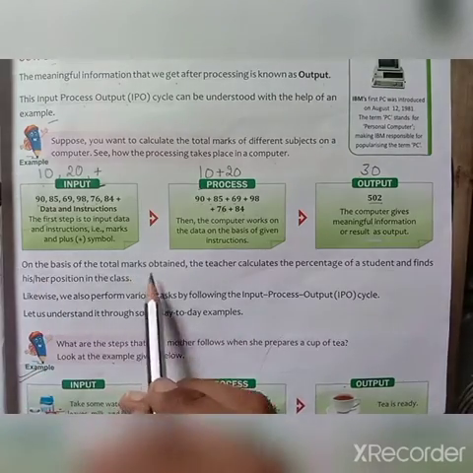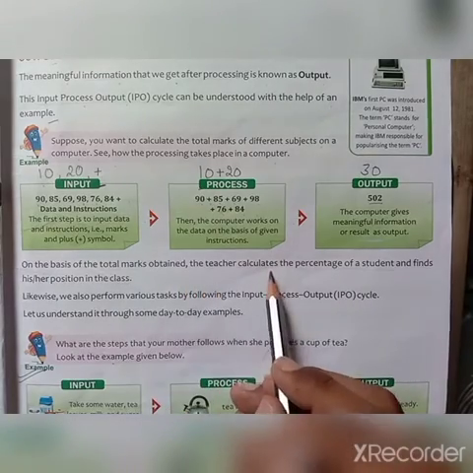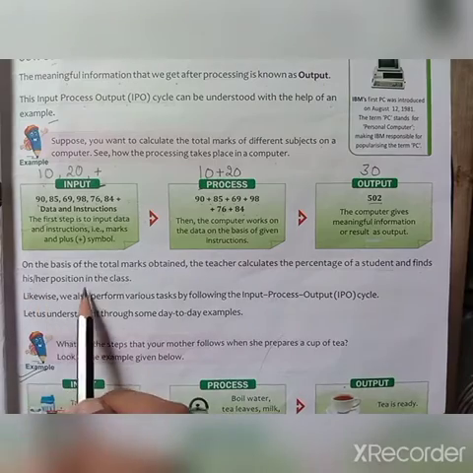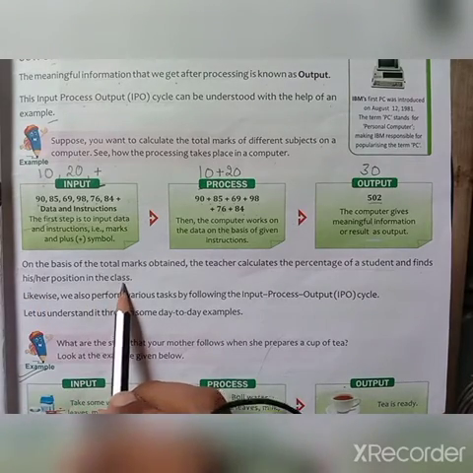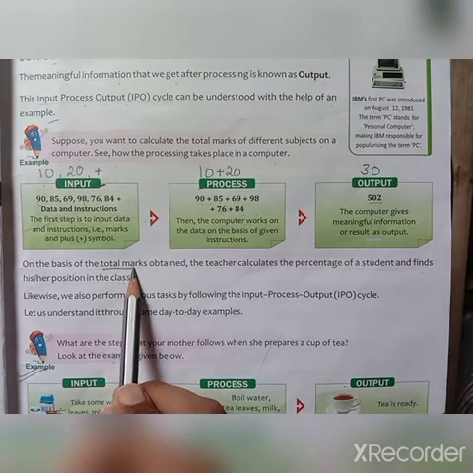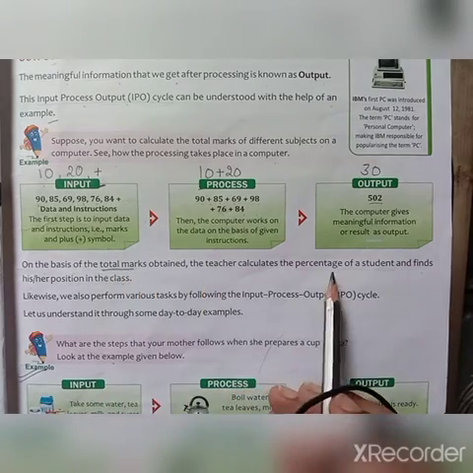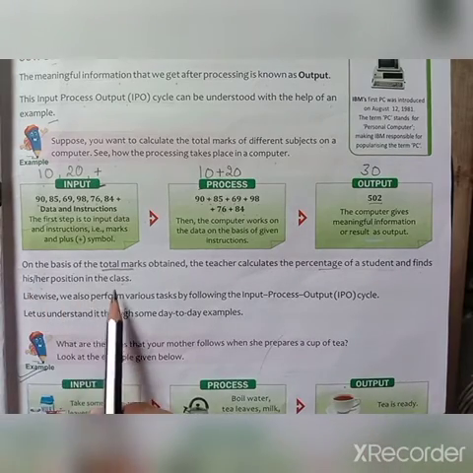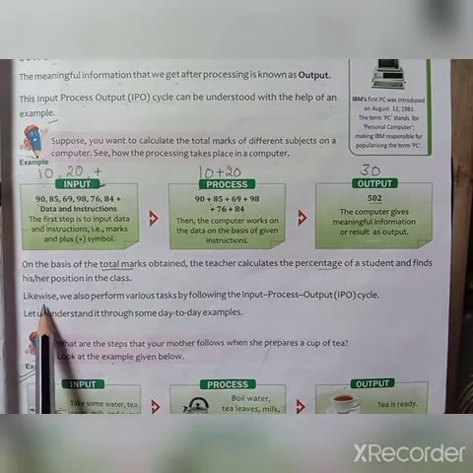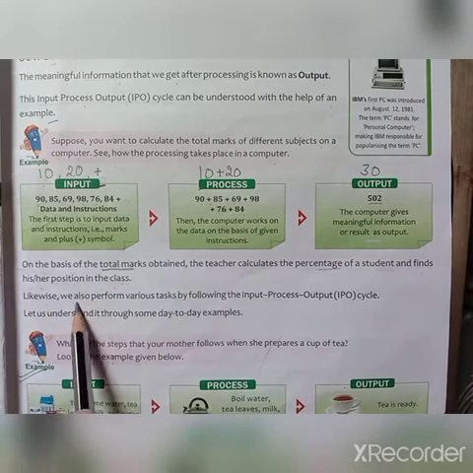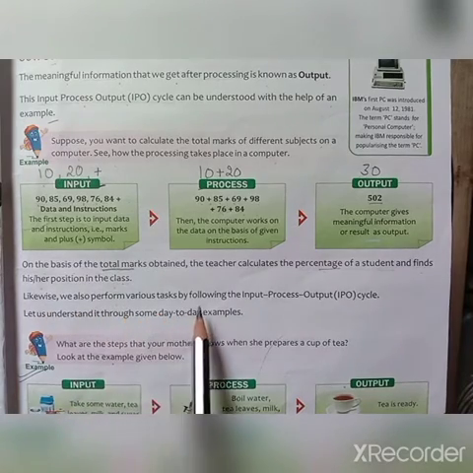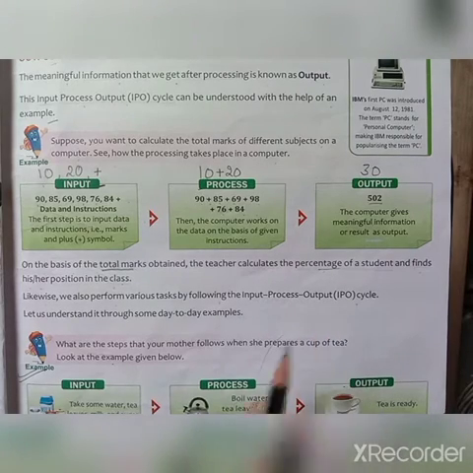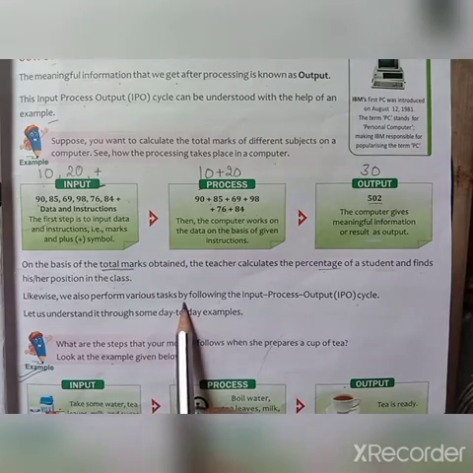On the basis of total marks obtained, the teacher calculates the percentage of students and finds his or her position in the class. When I get the total marks, then I can calculate the percentage and find his or her position in the class. Likewise, we also perform various tasks by following the input-process-output cycle.